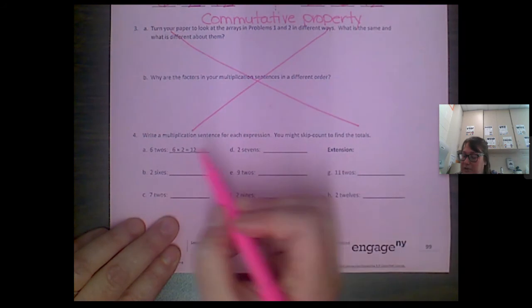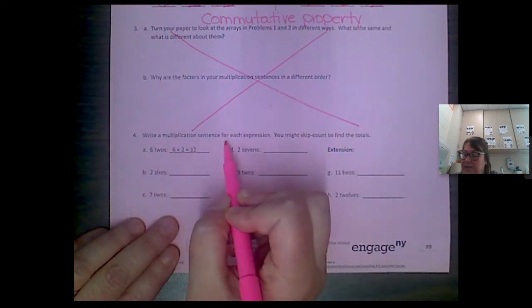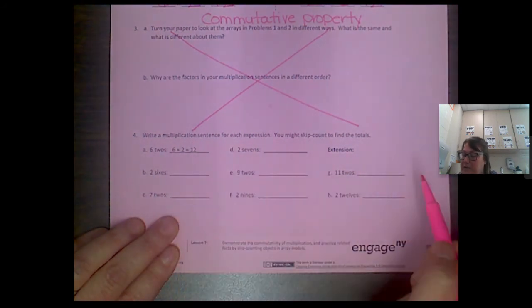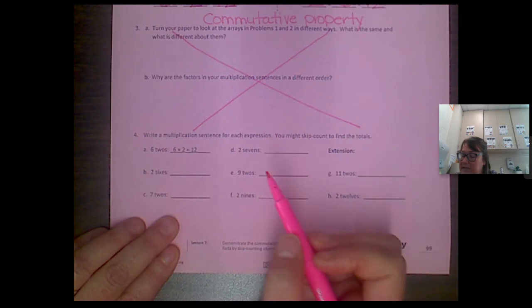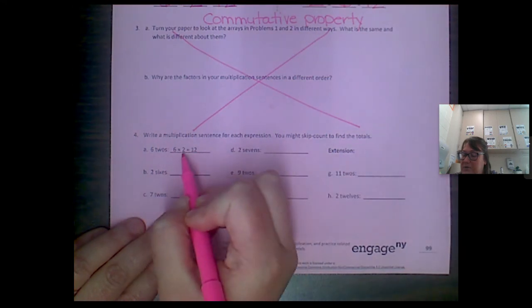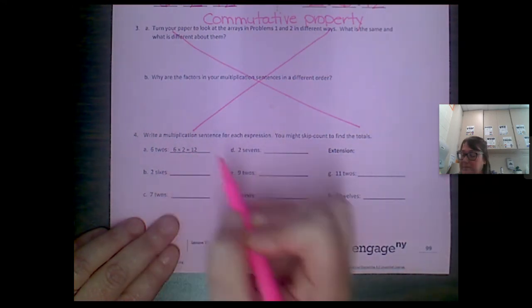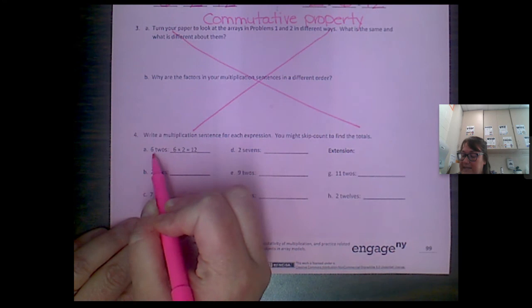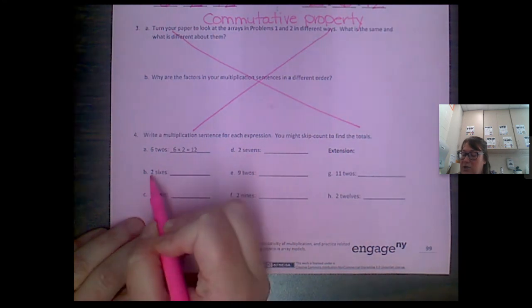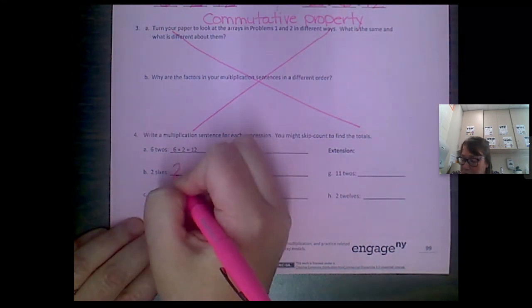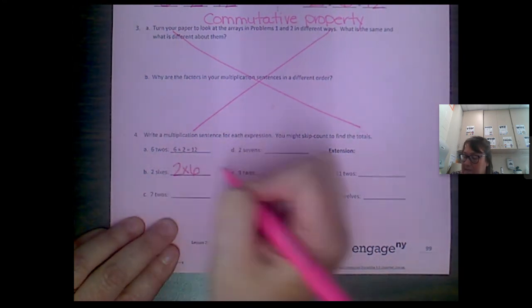Let's go to the directions. Number 4 says to write a multiplication sentence for each expression. You might skip count to find the totals. So 6 2s, they did 6 times 2 equals 12. So they did 6 2s, so 6 times 2. 2 6s would be 2 times 6 equals.